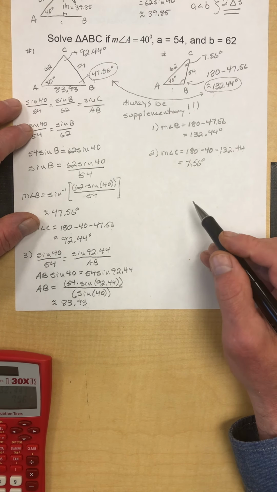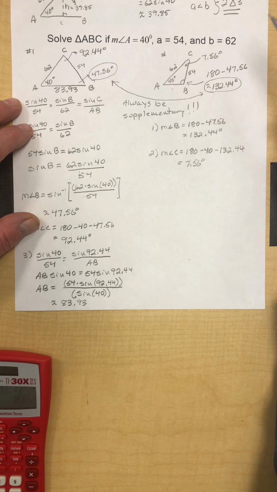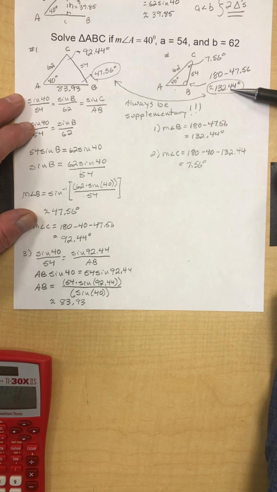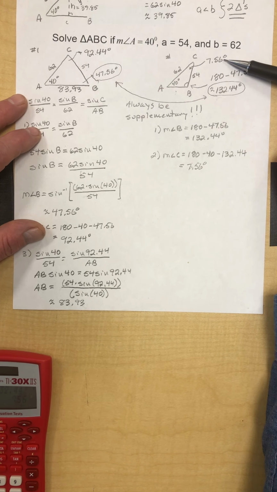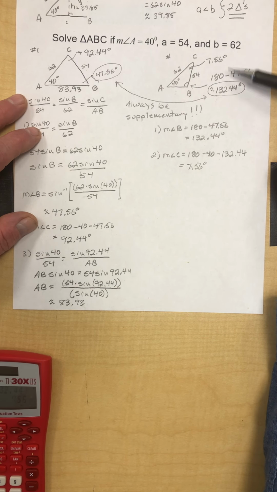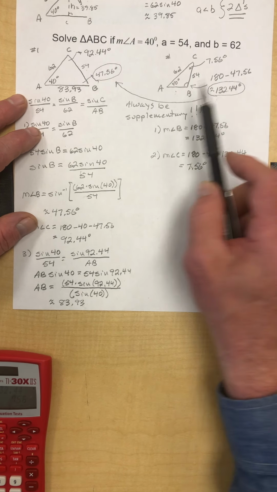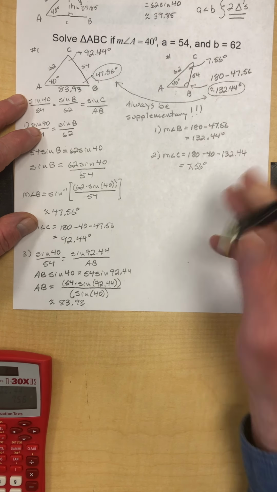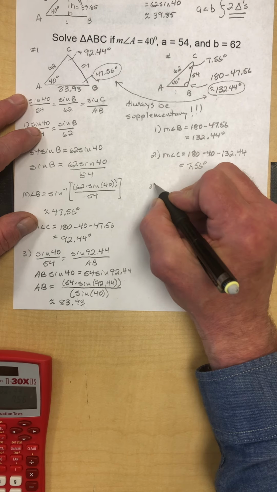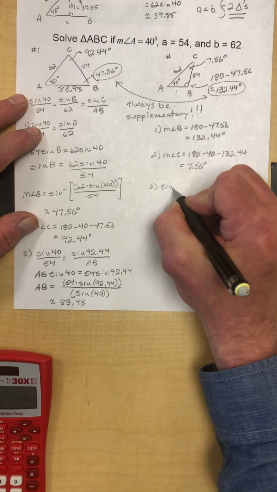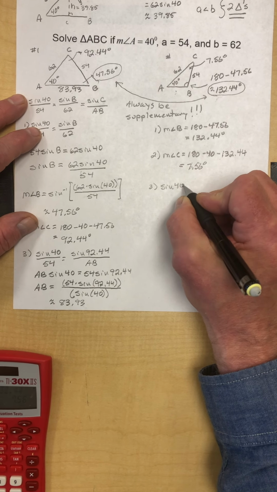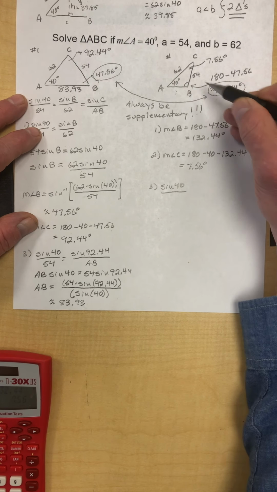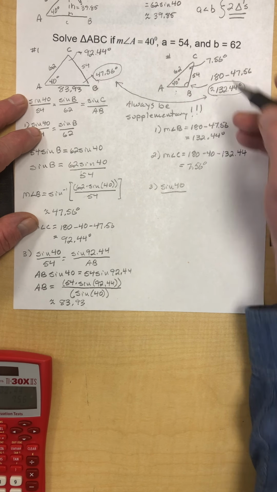Now I would go back to my cornerstone, because don't forget, this is an approximation, and this is an approximation. So I wouldn't use those to find a missing side length unless I was forced to. I would go back here, because I know 40 degrees for angle A is exact. So we get the sine of 40 degrees over the length of the side opposite 40 degrees, which is 54.